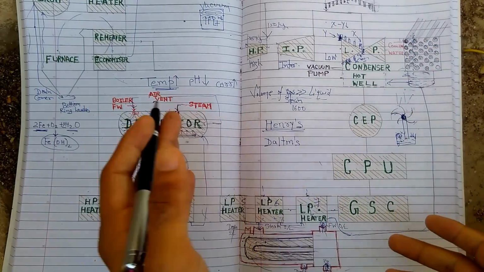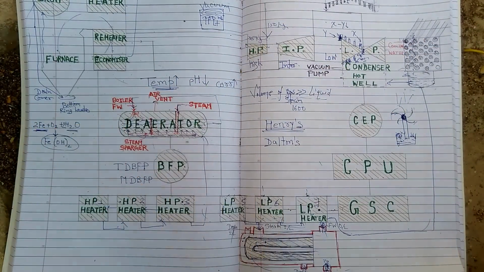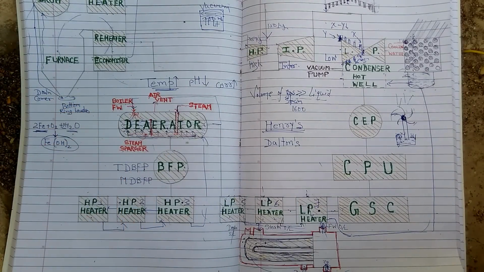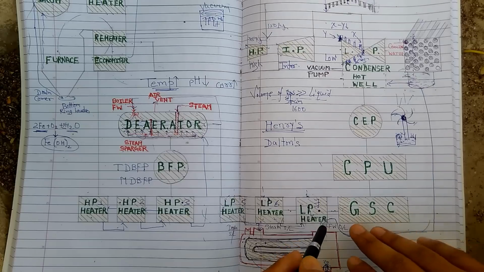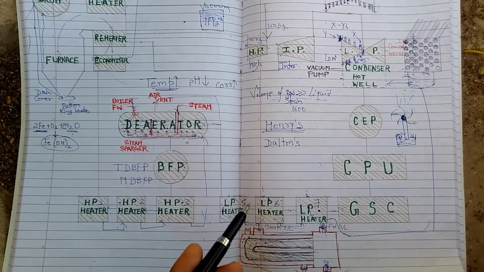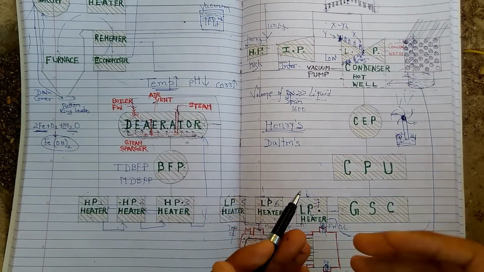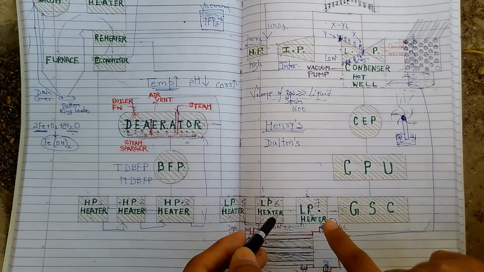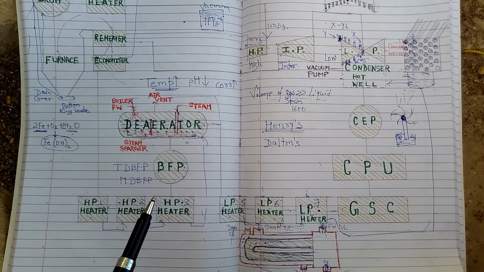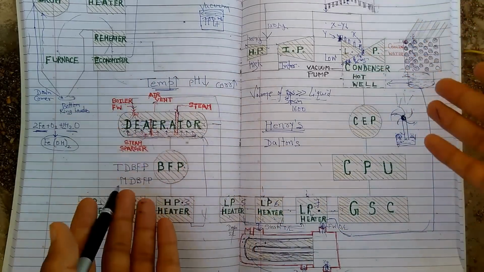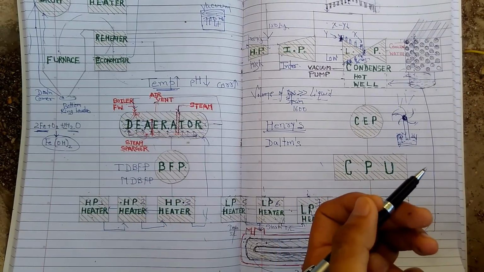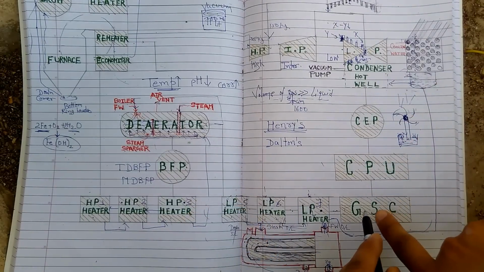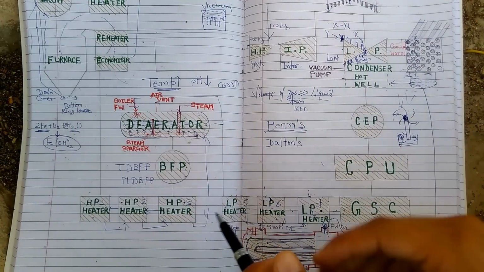Okay, if I increase the temperature, obviously my cycle efficiency will increase, because my boiler has to do lesser work then. So how can I do that? If I want to do that in steps, I am using multiple LP heaters, maybe 2, 3, or 4 based on the unit. For heating I need a heating fluid also, and the easiest available heating fluid in the plant is steam. So I'll heat this feed water by using the steam.